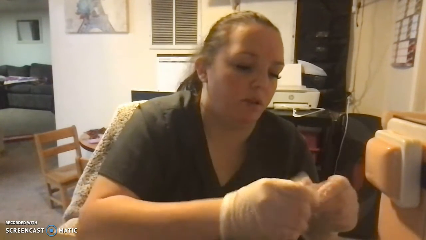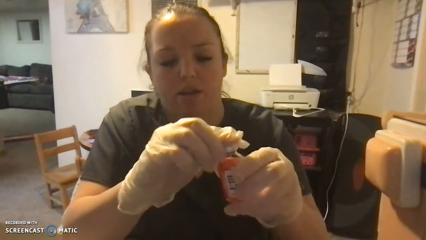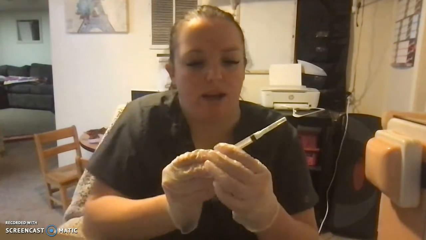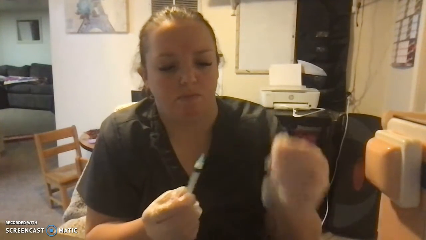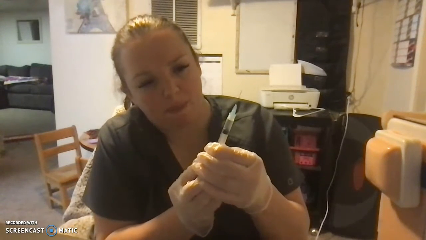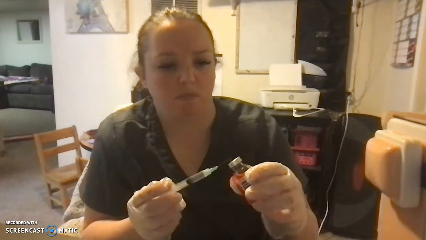Okay, so first I would clean my vial with an alcohol swab to ensure I'm not cross-contaminating or anything. And then I'm going to do 1.5 mLs. So I pull back the air there.